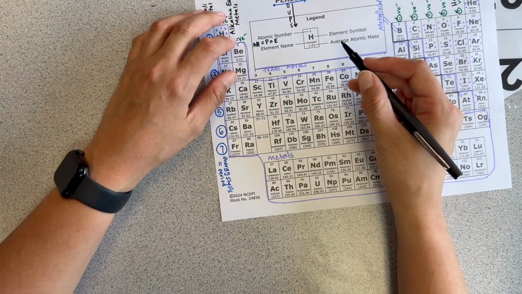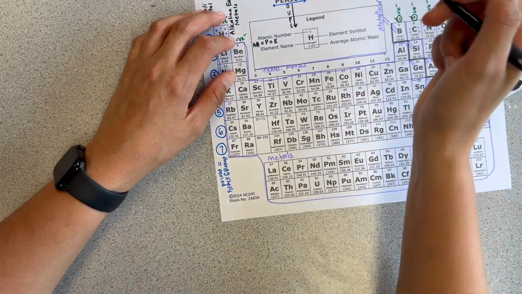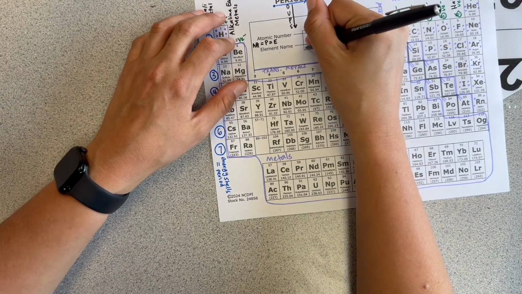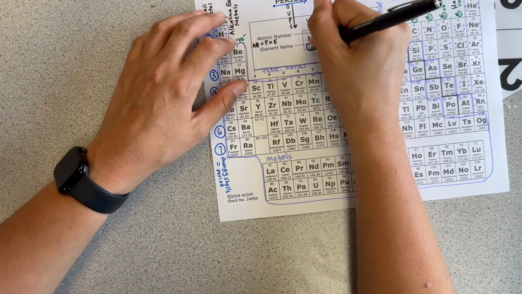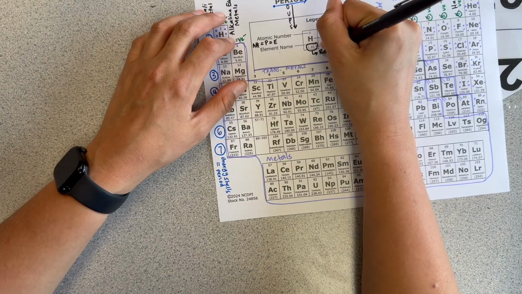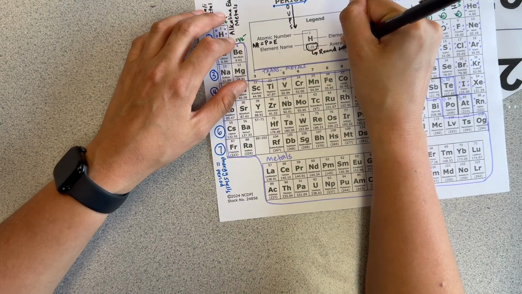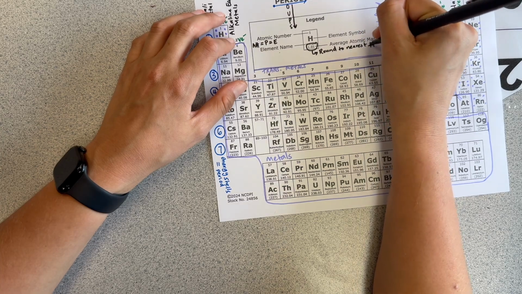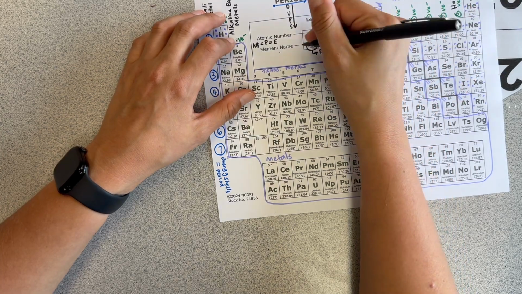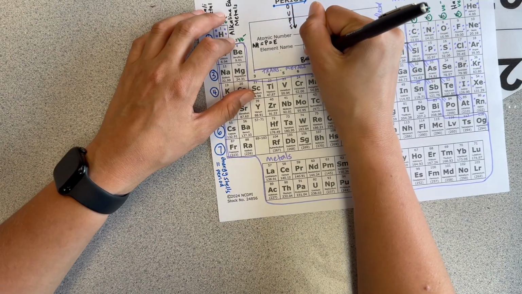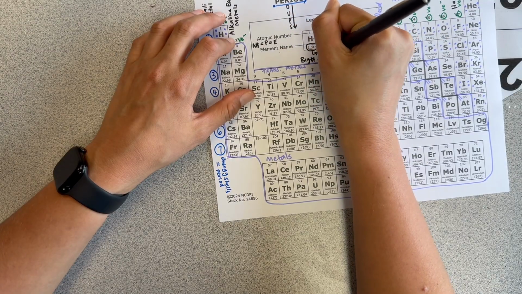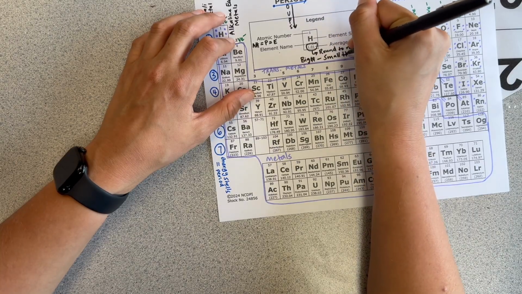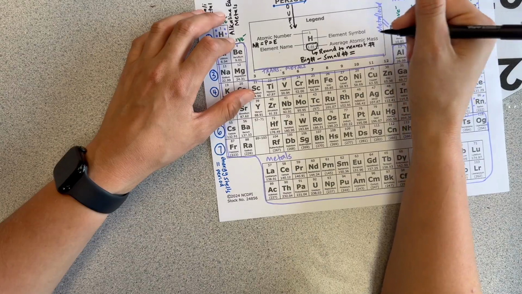And then for figuring out the number of neutrons, what we're going to do is we're going to round this number to the nearest whole number. So I'm going to kind of circle this, round to nearest whole number. And then we're going to do big number minus small number. And that's going to give me my neutrons.